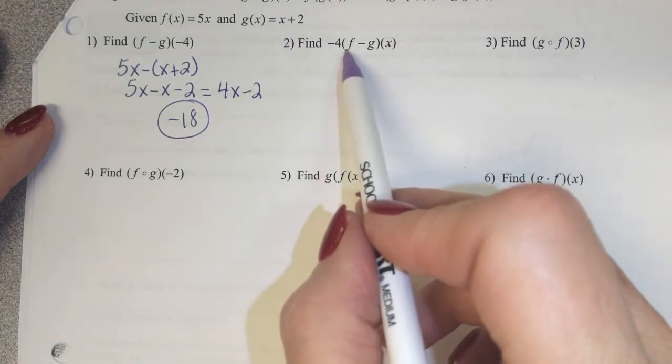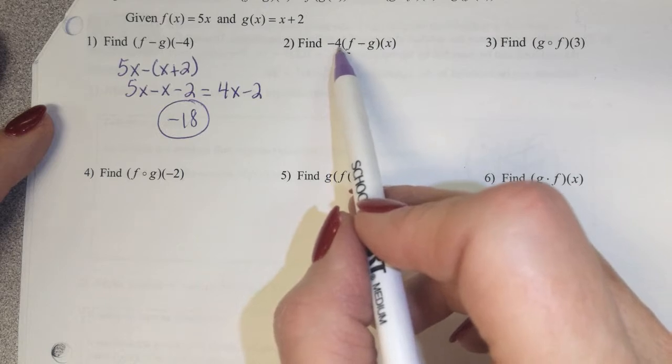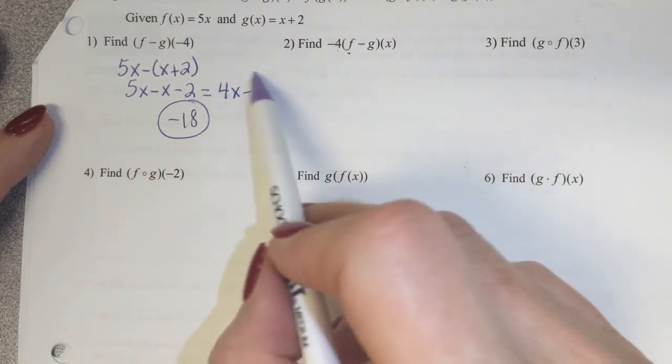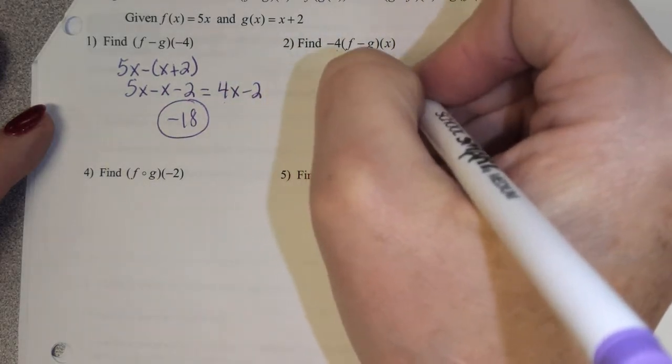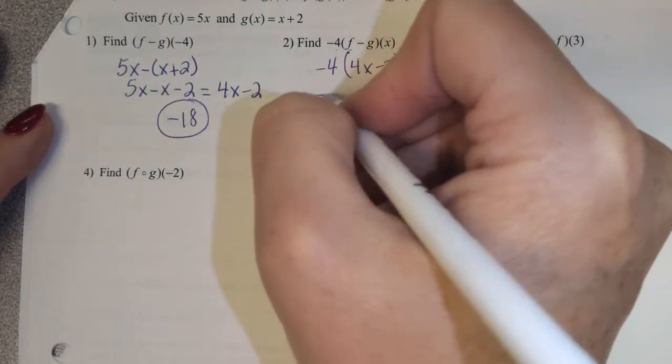All right, this one is saying to do f minus g of x and then multiply the whole thing by negative 4. Well, right here we just did f minus g of x. So we already knew that answer was 4x minus 2. Then I'm just going to multiply it by negative 4.